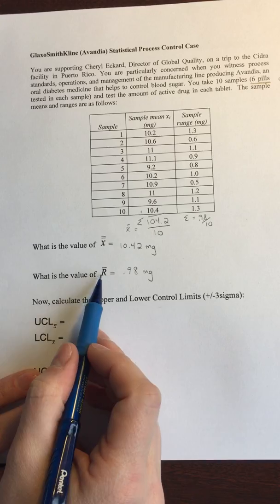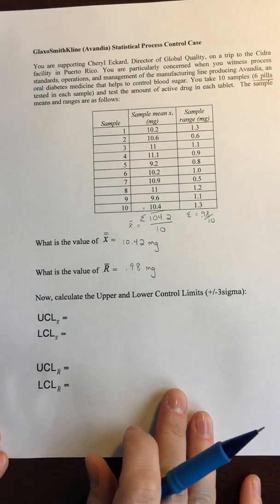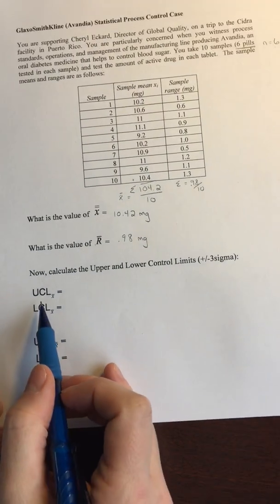Okay, so we have our X bar and we have our R bar value. So the next thing we want to do is evaluate 2 things.